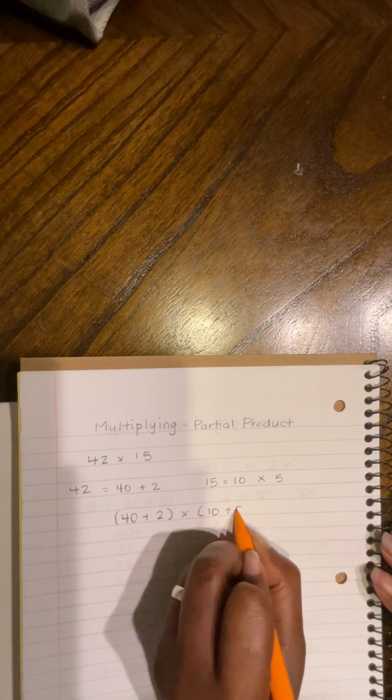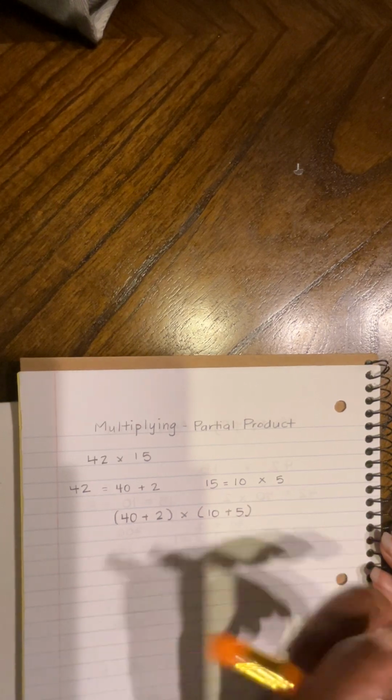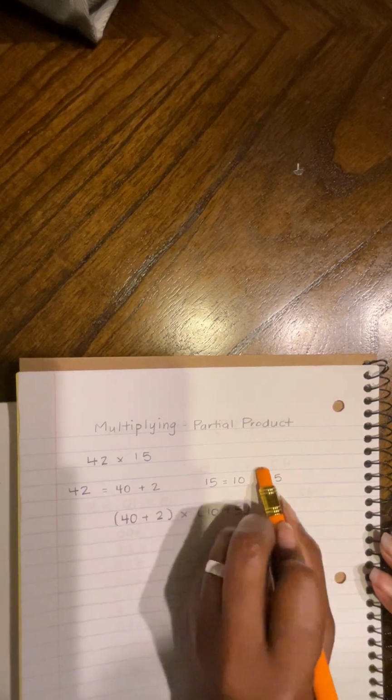So I like to put them in parentheses to know that they are one entity or one number. So I have 40 plus 2 times 10 plus 5. And I do apologize. I did just notice I put a multiplication symbol here. This should be an addition symbol.